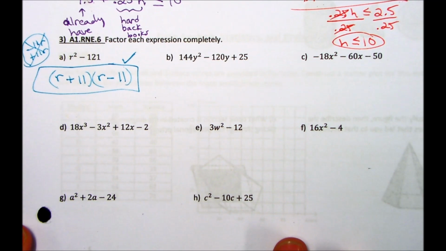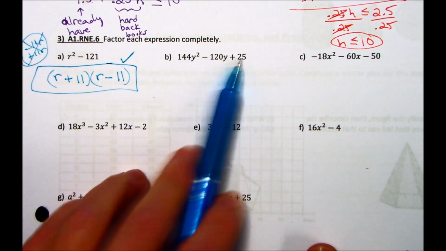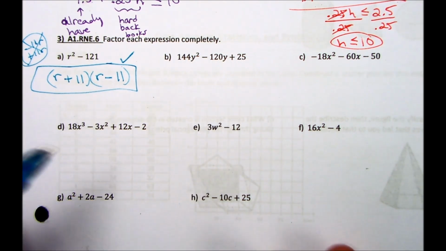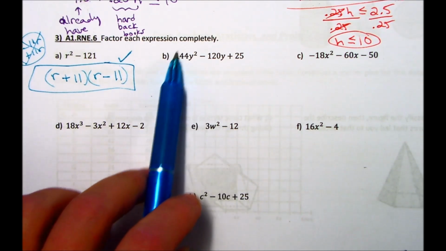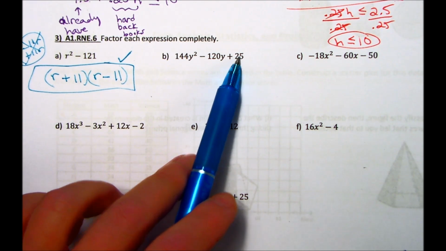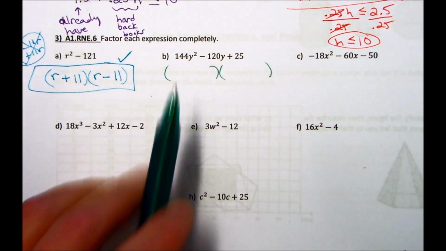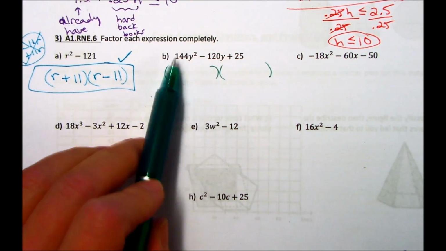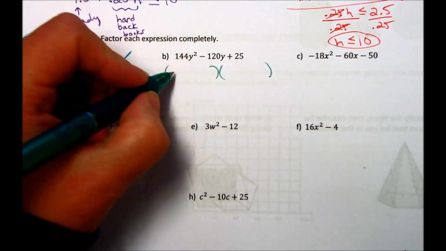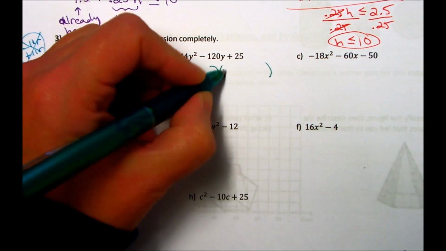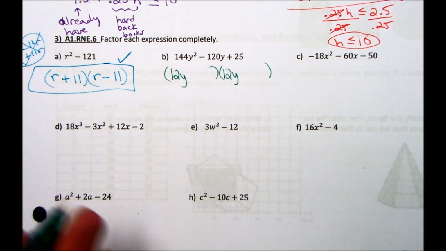All right, the next one, problem B. There's a couple ways you could do this. You could try to use the AC method. However, we're going to use the guess and check method. What I've noticed here, though, is that we've got a perfect square here and a perfect square here. So the first thing I'm going to try is factoring it into two binomials where the first terms are the square root of this 144y squared. So if I take the square root of 144y squared, I get 12y and 12y. So these two first terms multiplied together do equal 144y squared.